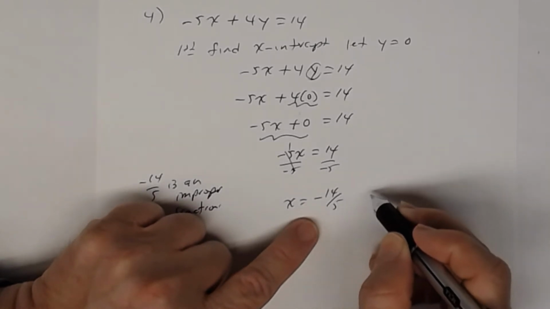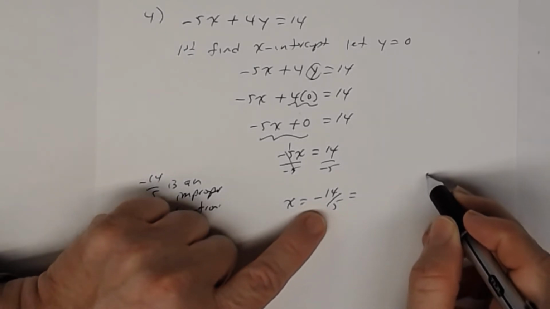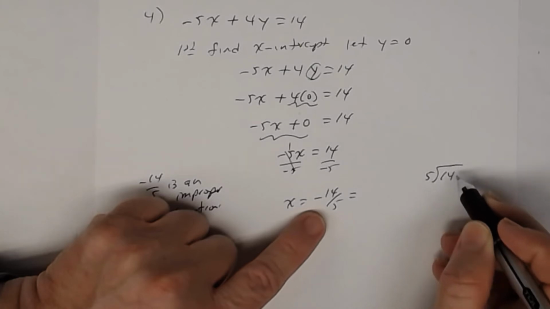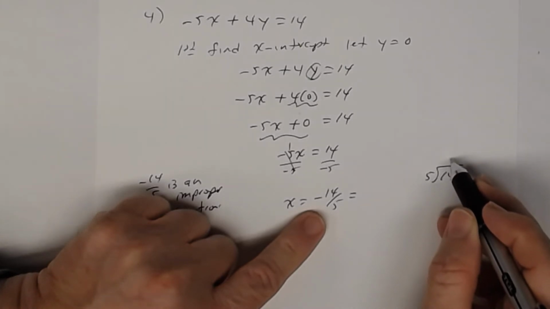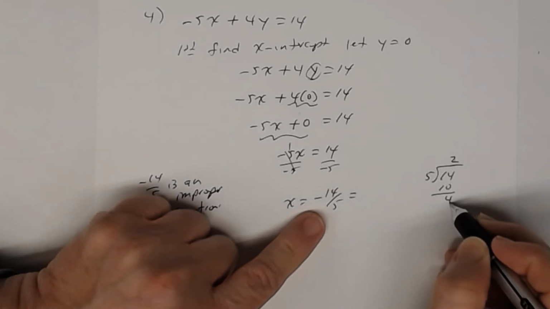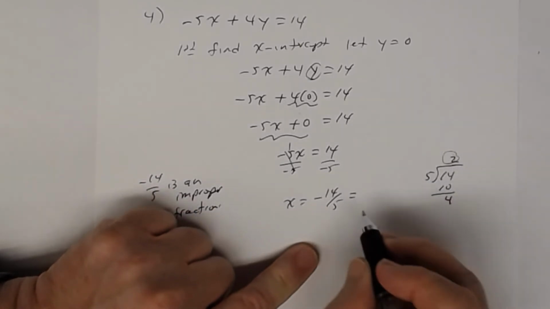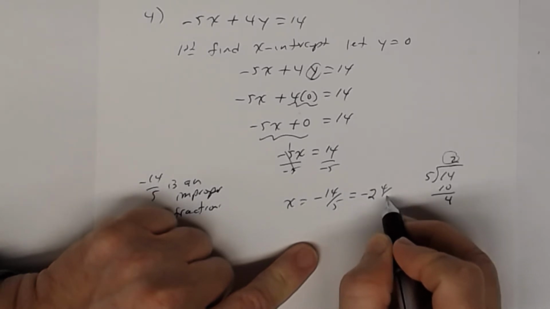So if I change that to a mixed number, remember how to change this to a mixed number. You're going to say 5 into 14. So 5 goes into 14 2 times. 2 times 5 is 10 with the remainder 4. So my mixed number is going to be 2 and 4 fifths. So that's a negative 2 and 4 fifths.